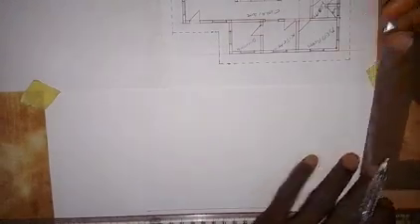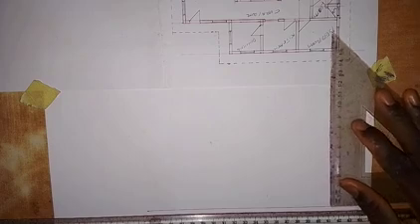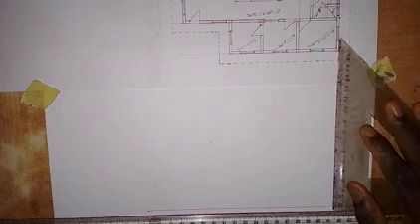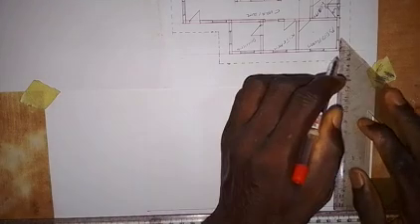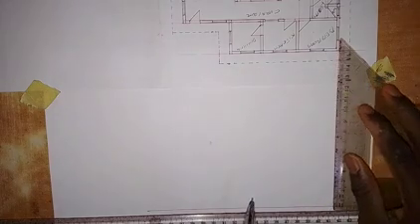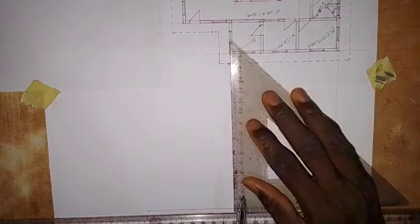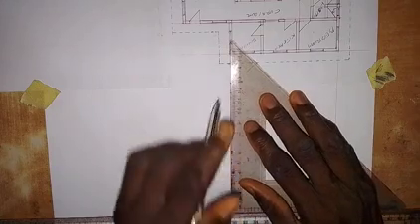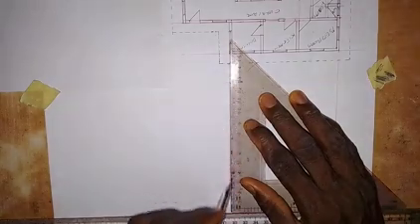Those are the things that we are going to put together on the rear elevation, the back elevation of the building. So we are going to draw a vertical line from the edge of the wall here. Coming to this point here, we also draw a vertical line down.